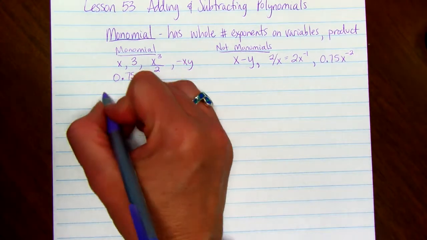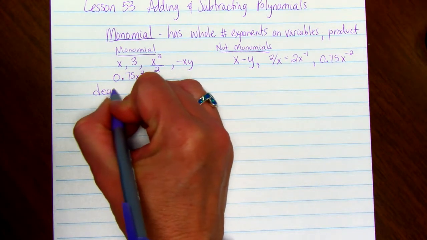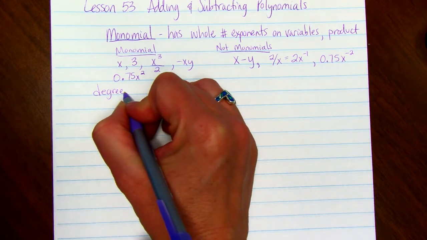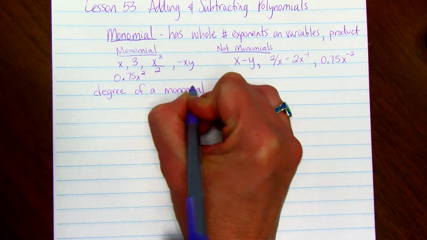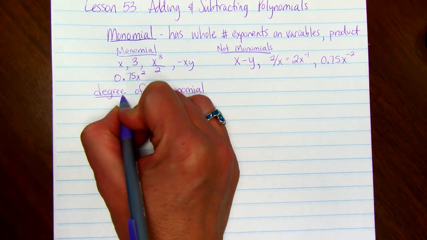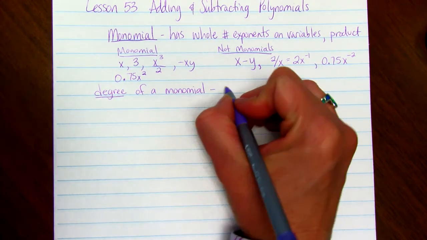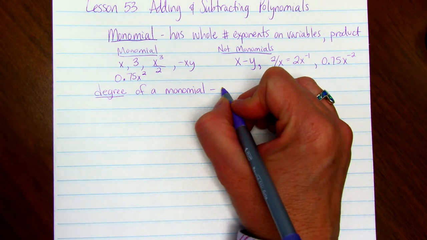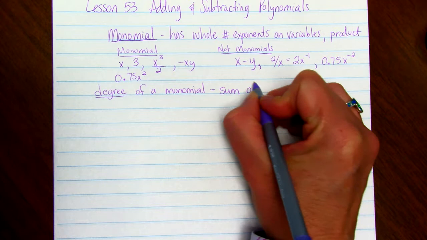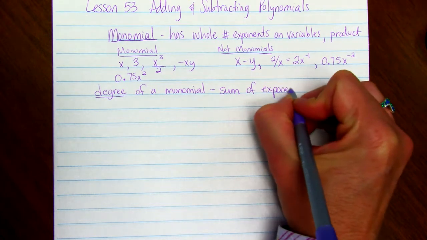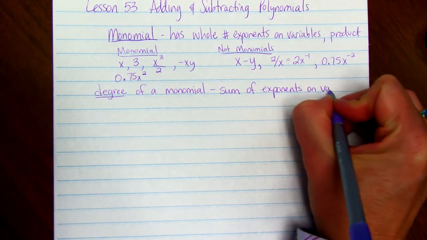Now we can find the degree of a term or of a monomial. The degree is just the sum of the exponents on the variables.